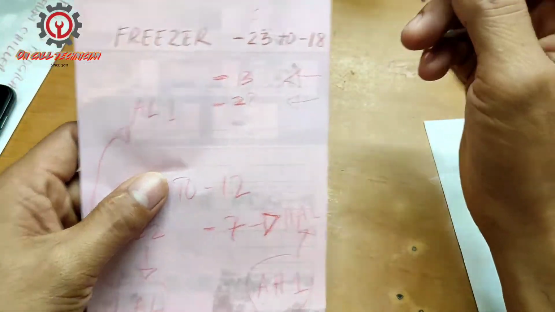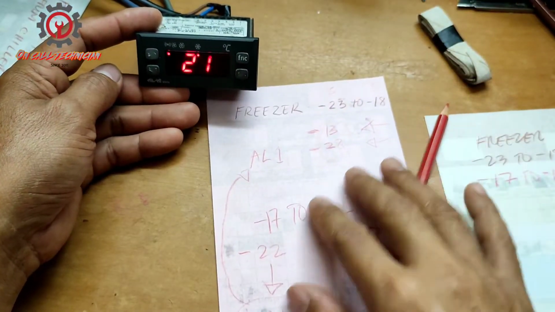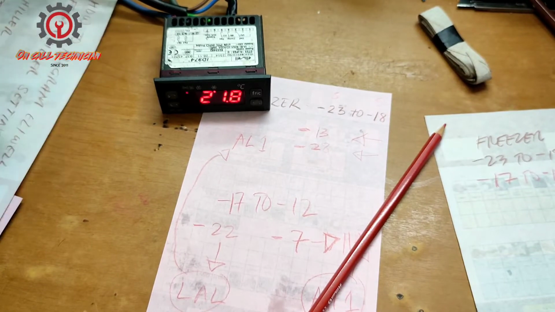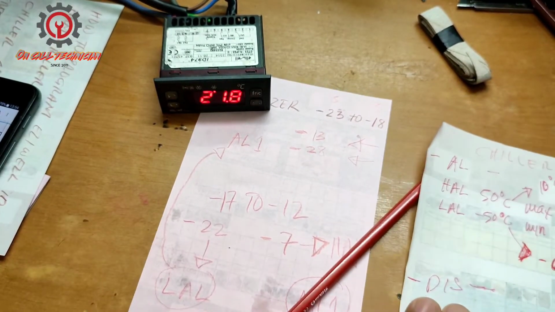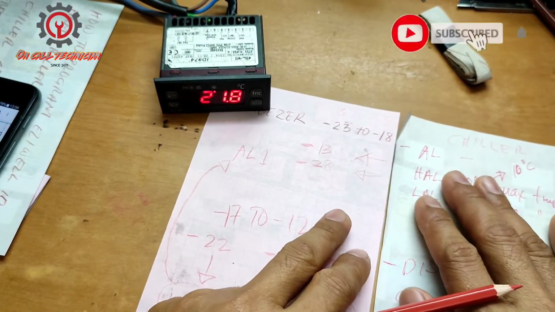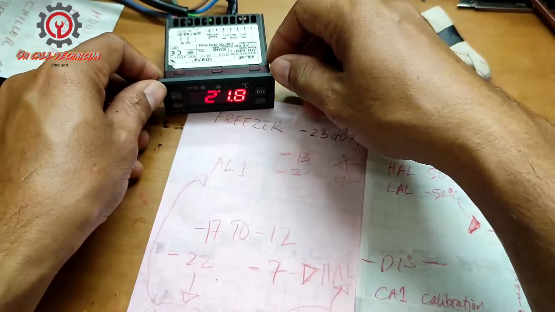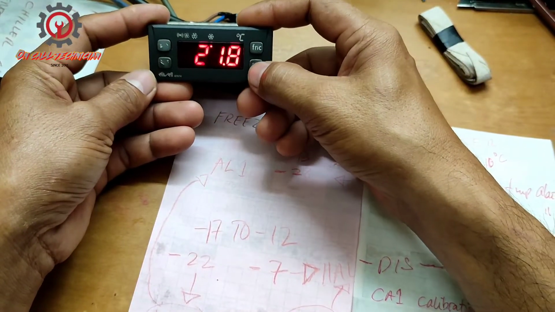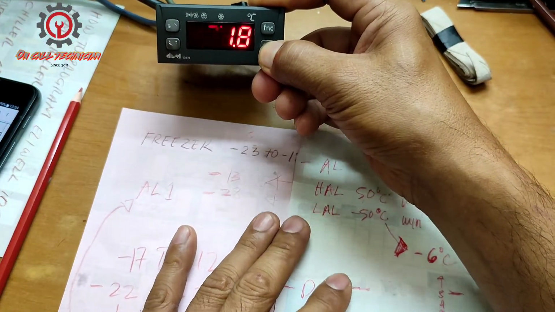Okay, so let's proceed here, and we're going to change the alarm settings. This is the freezer, and I'm going to change that under the alarm folder. To enter the programming, just press the set button for about 7 seconds, or just long press it.